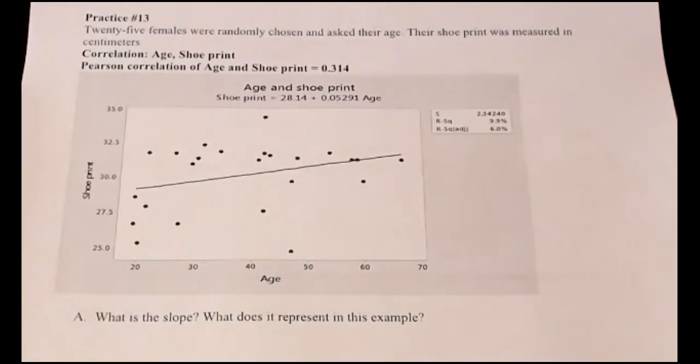How would you describe a Pearson correlation of 0.314? Take a look at that scale. Sam says a weak positive correlation. I would agree with that. It seems like it's a weak to moderate positive correlation, more along the weak side. That's excellent.